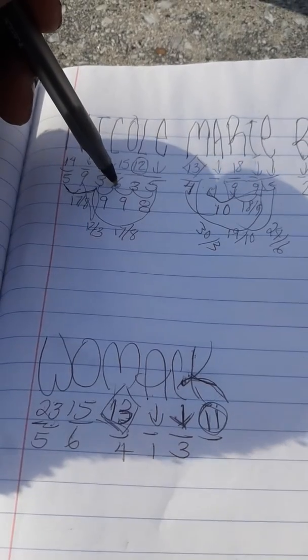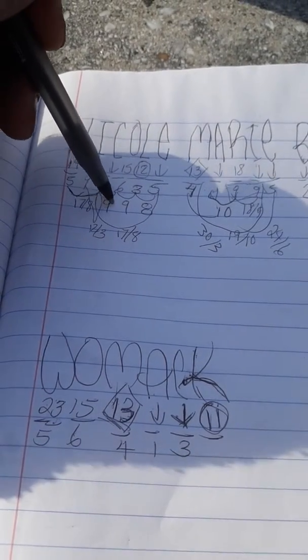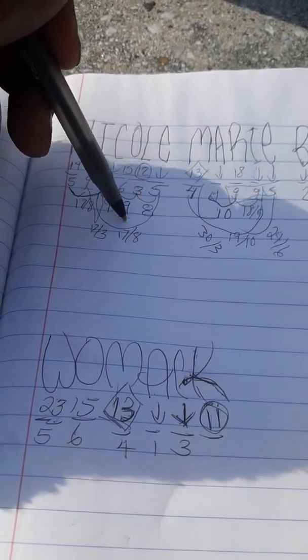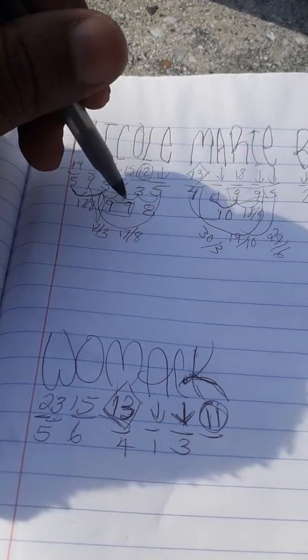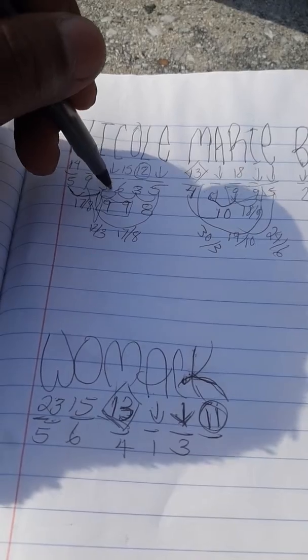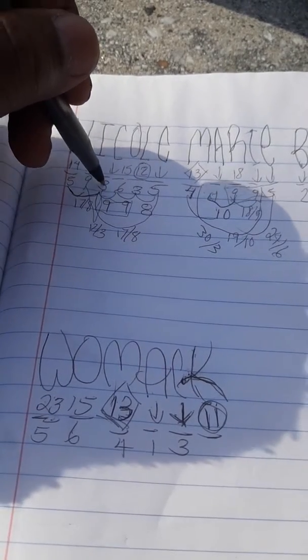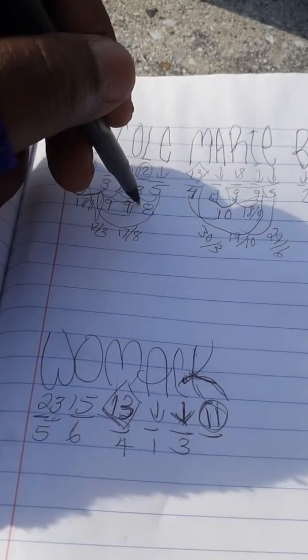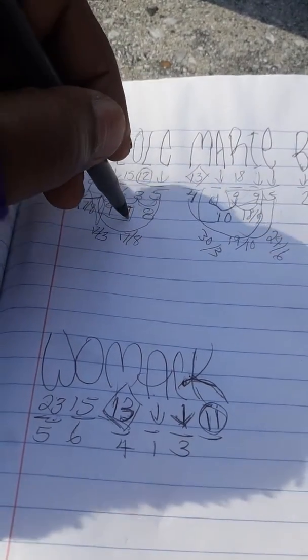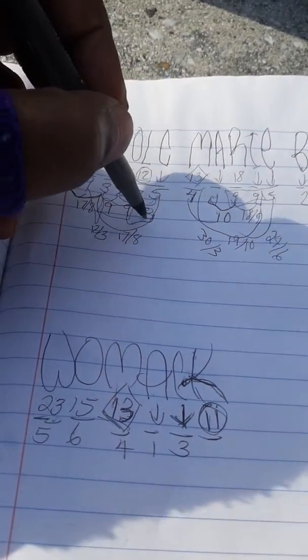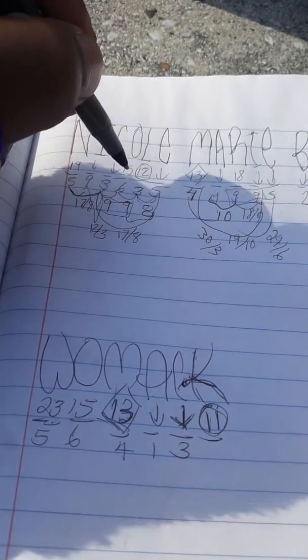Here you have 3 and 6, 9. Here 6 and 3, 9. So that's automatically a 99 double number. But at the same time, it's a reverse. It's a mirror. 36 and 63. Here you have 3 and 5, which is an 8. Here you have 9 and 8, which is 17.